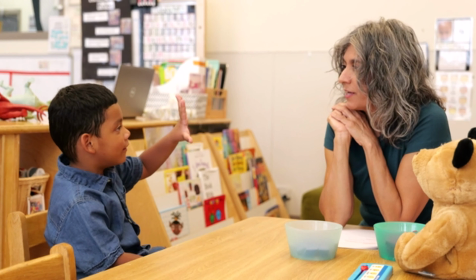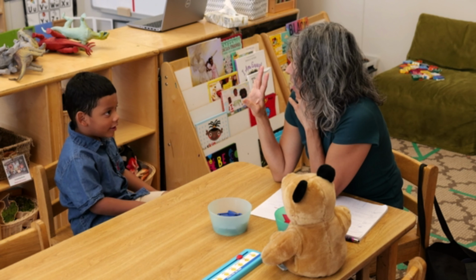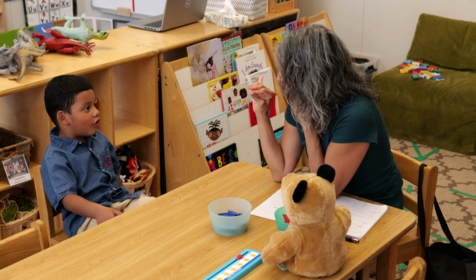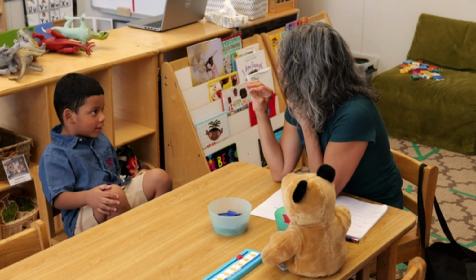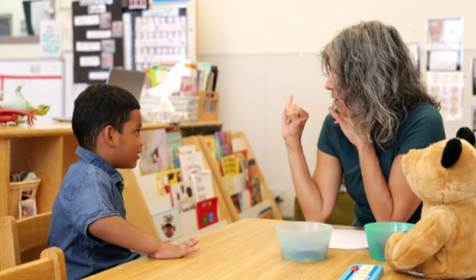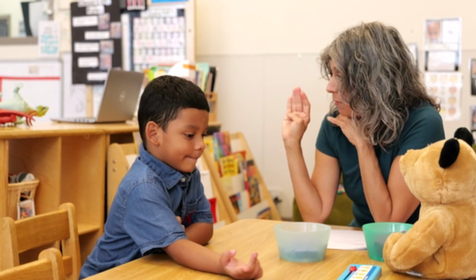What comes before the number 4 when you're counting? Are you showing me on your hand? Should we try? 5. 1, 2, 3, then 4. 5 comes after 4, right? Yeah. There's 4 and then there's one more. It's 5. But what comes before 4 is 3.